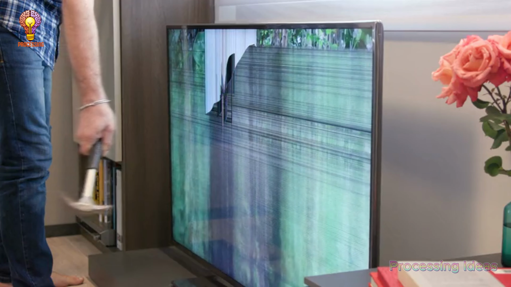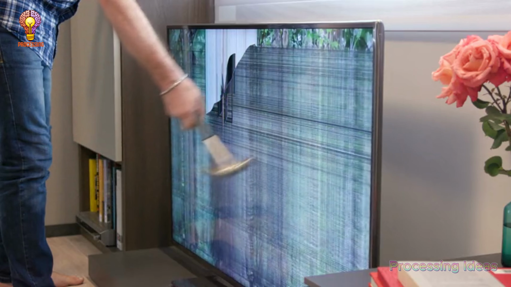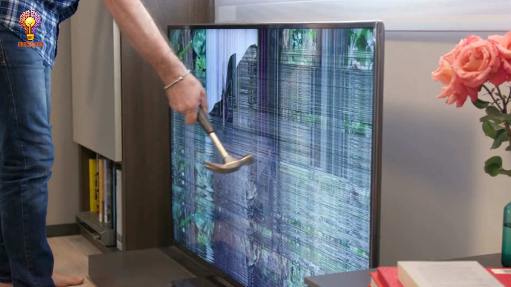Flexible and rollable TVs. With OLED technology, we're seeing innovations such as rollable TVs. For example, LG's Signature OLED R, which can unroll from a base to create a full-size display, offering the potential for highly versatile living room setups.